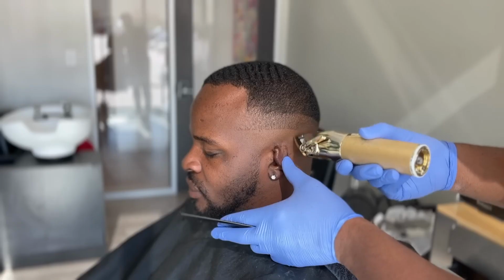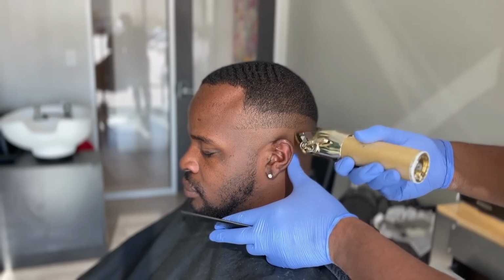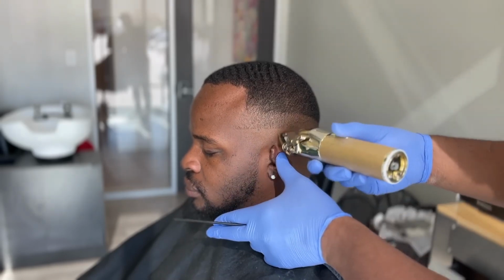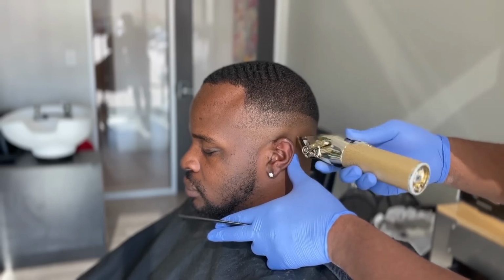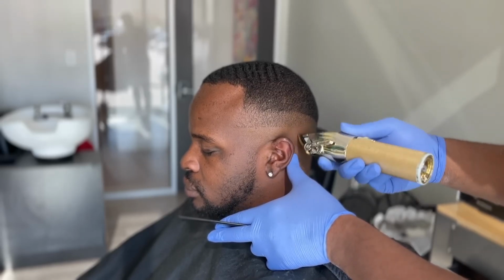And as far as I get in the comments, okay, what lever are you using? The reason why I never really say, for one, I don't know, right? And you shouldn't know either. You never want to become a stiff barber.